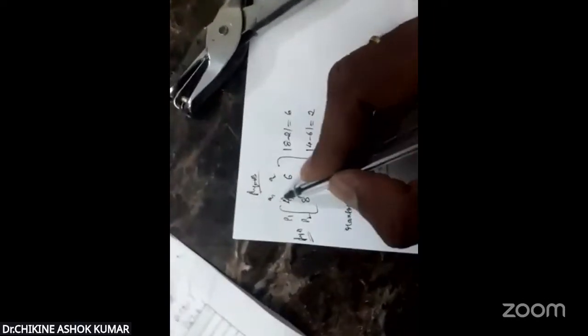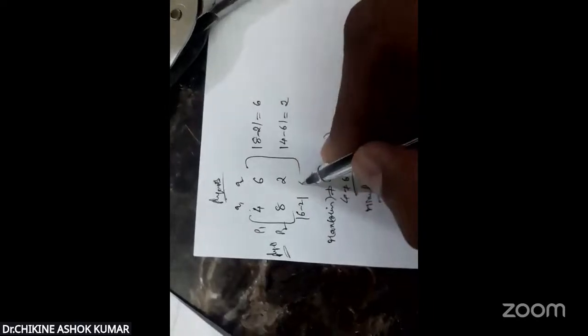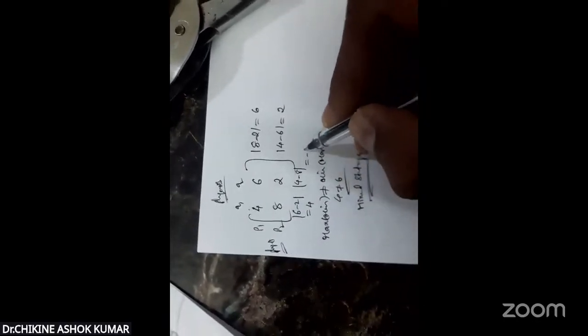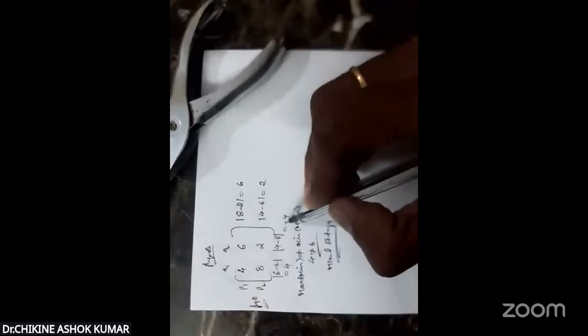Similarly, column wise also. For the first column, choose the second column distance, mod of 6 minus 2. And for the second column, take the distance of the first column, mod of 4 minus 8. Mod of 6 minus 2 is plus 4. Mod of 4 minus 8 is minus 4, and mod of minus 4 means plus 4. So I got 6 and 2 row wise, and column wise 4 and 4.